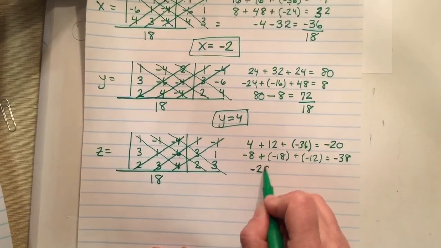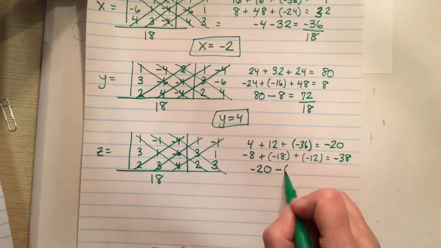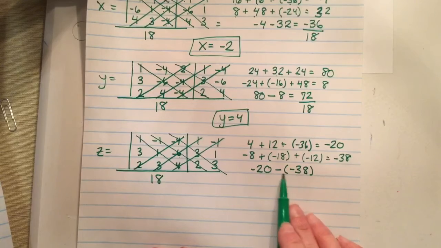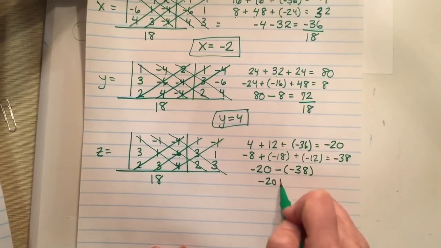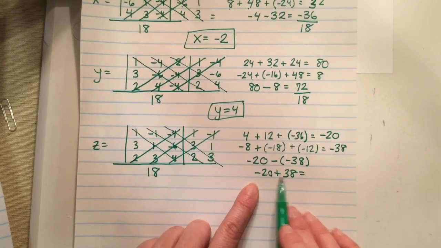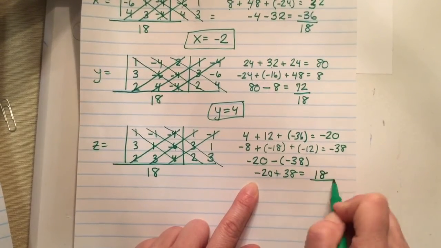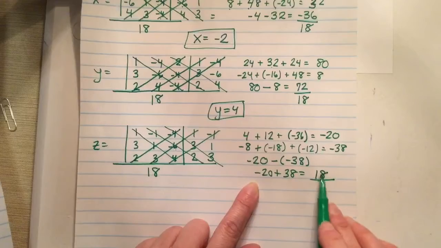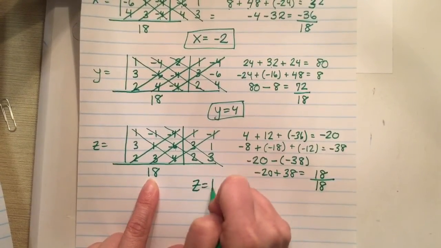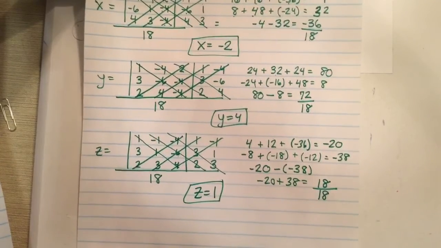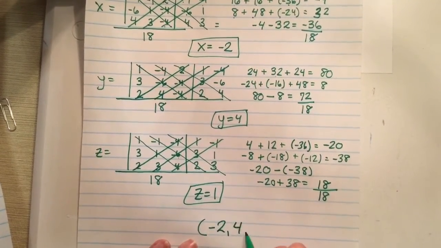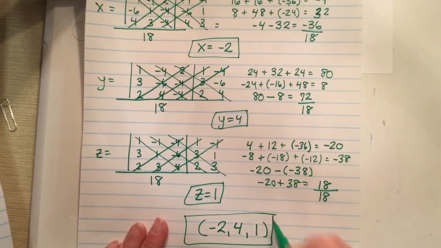Take the first sum, negative 20, minus the second sum, negative 38, minus a negative. This is actually a plus. Negative 20 plus 38 is 18. Now you take this determinant, divide it by the original. 18 divided by 18 is 1, so z is a 1. So your ordered triple, your x is a negative 2, your y is a 4, your z is a 1.